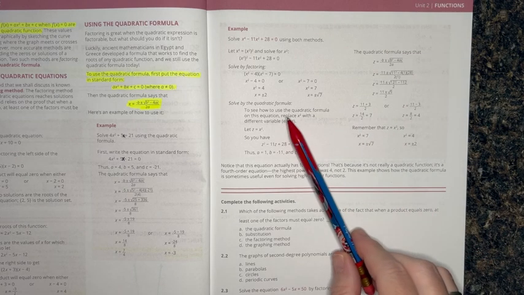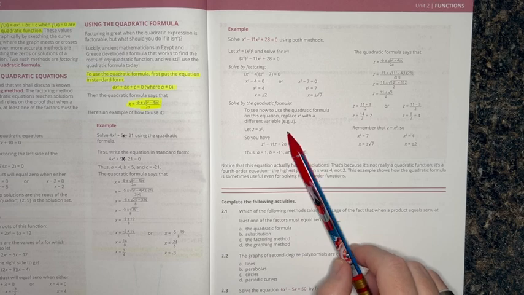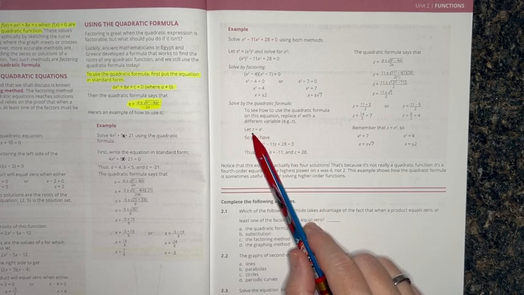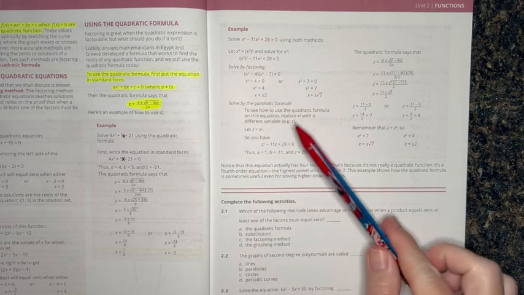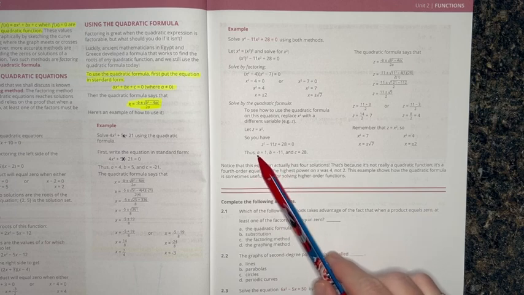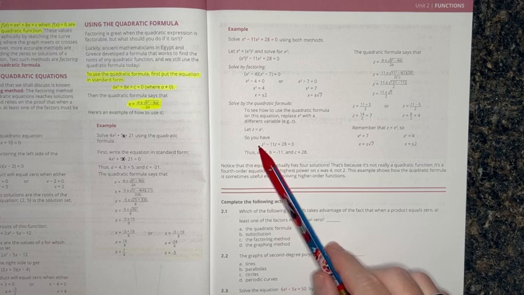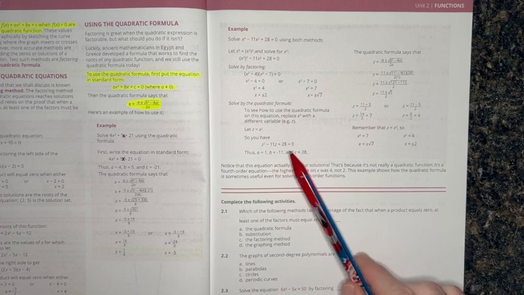Okay, now it says here to solve this with the quadratic formula, they've replaced the x squareds with a z, which is why it says z squared, because remember it's x squared squared. So z squared minus 11z plus 28 allows us to have our a equal to 1, because remember, even though this z squared doesn't look like it has a coefficient, it's got that invisible 1. My b is negative 11, my c is 28.